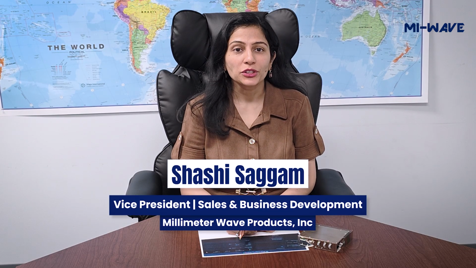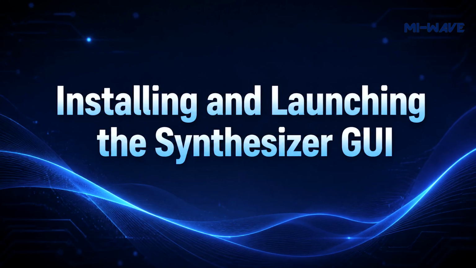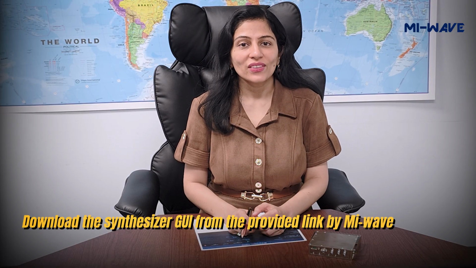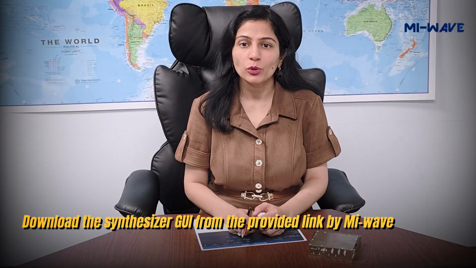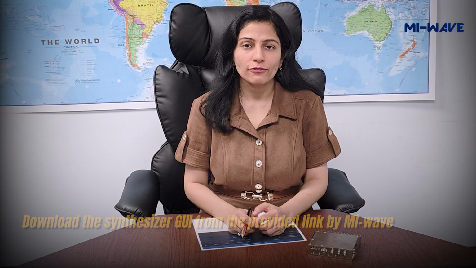Today we're going to introduce. After connecting the computer to the synthesizer using the USB Type-C cable, download the synthesizer GUI from the provided link by MyWave. Once the GUI software is available on the computer, launch the application using Google Chrome or Microsoft Edge.